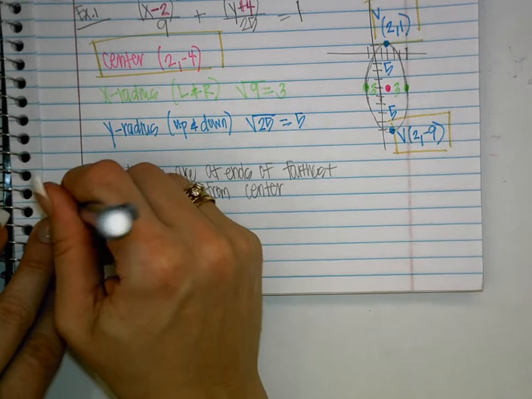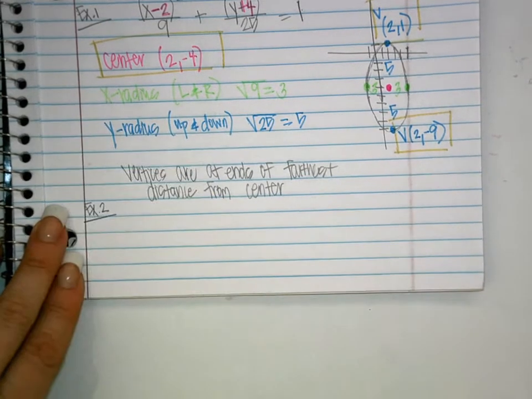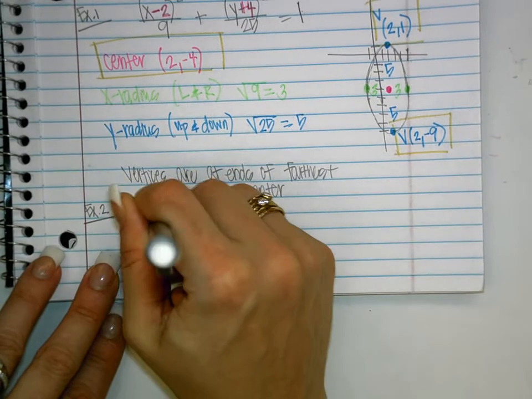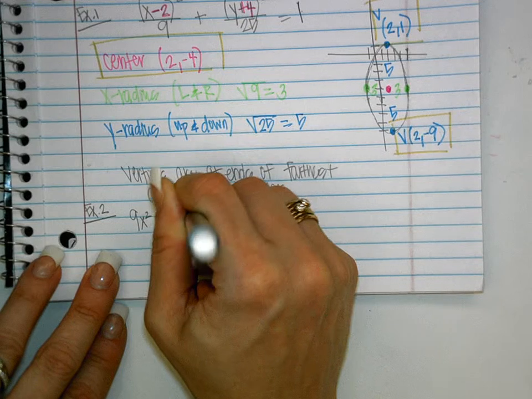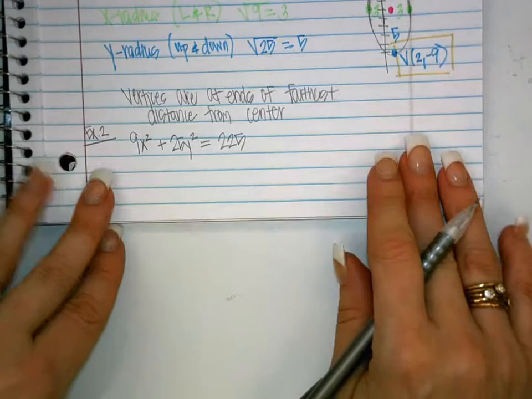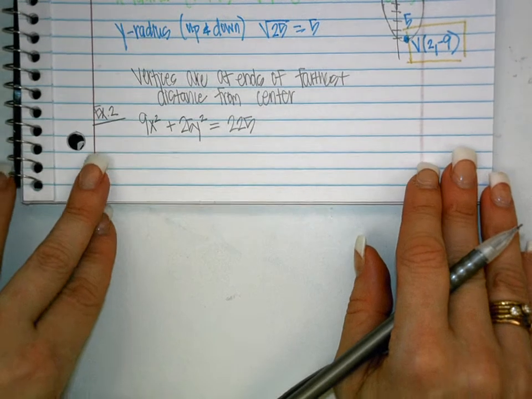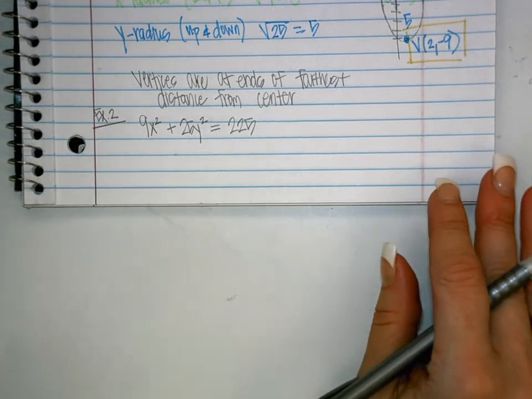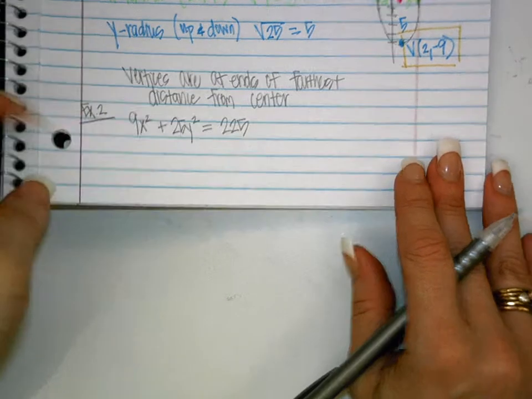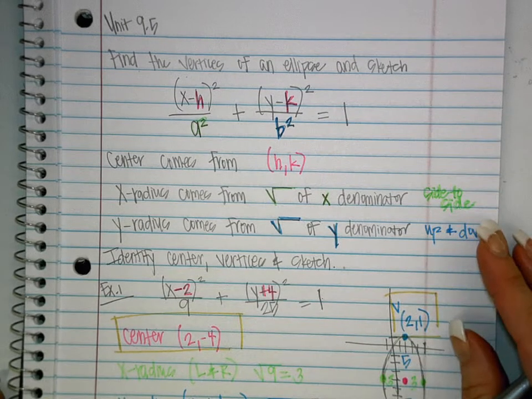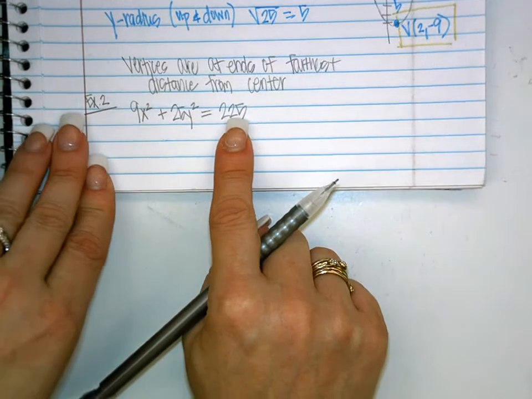Okay, next one for number 2. Again, same thing. I want you to find the center, the vertices, and sketch of 9x squared plus 25y squared equals 225. Automatically, excuse me, what did I tell you that this is called? Standard form. What is standard form of an ellipse equal to? 1. How could I get this one equal to 1? What would I have to do?